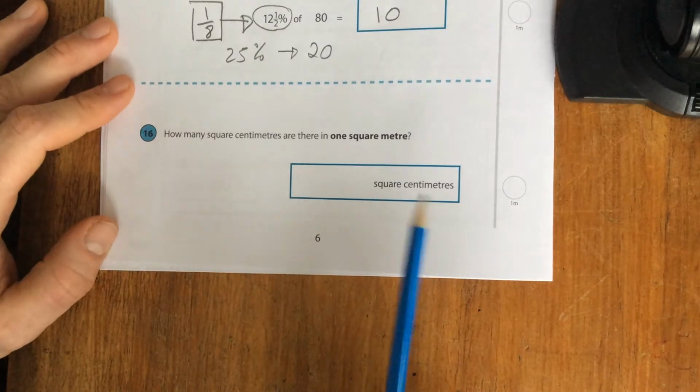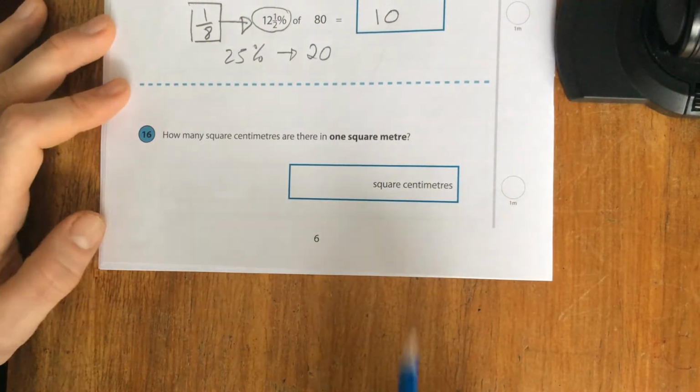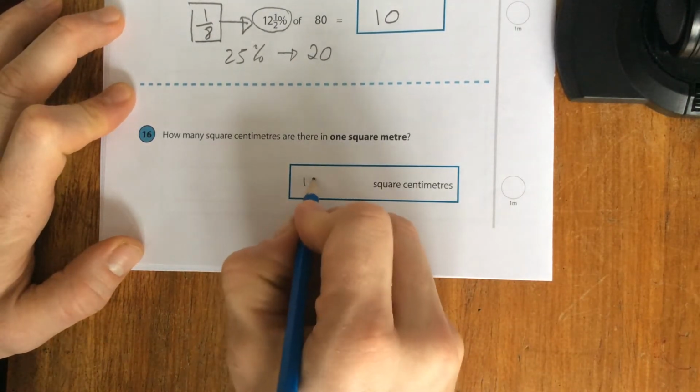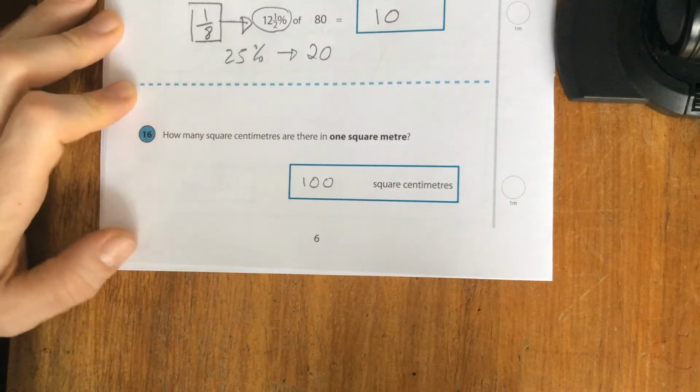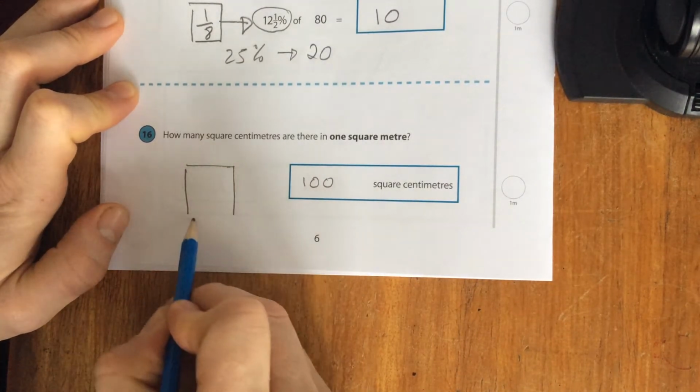Tricky one, number 16. How many square centimetres are in 1 square metre? And of course, the common error here is for kids to go, oh, there's 100 centimetres in a metre, so the answer is 100. That's incorrect. We're talking about square centimetres here.